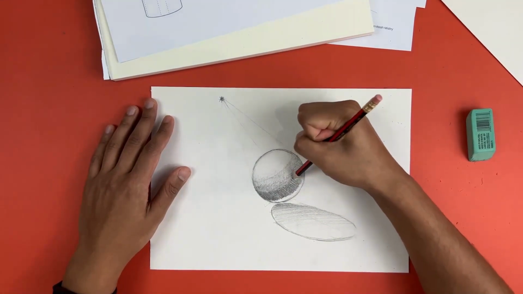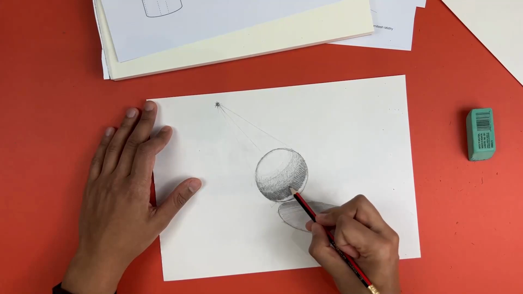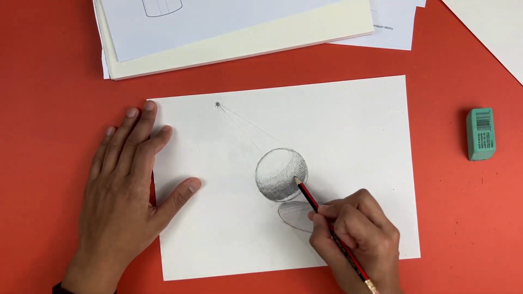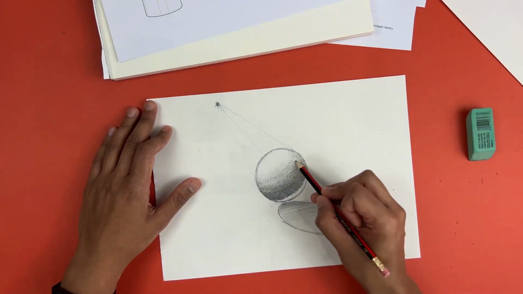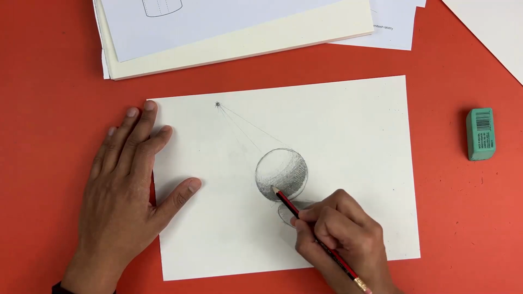Make sure with the curved objects, you want to follow the curve of the shape as opposed to just harsh straight lines, because then that will make it more convincing too. So all I'm doing now is going through and blending the values together, again following the guides that we put in initially.